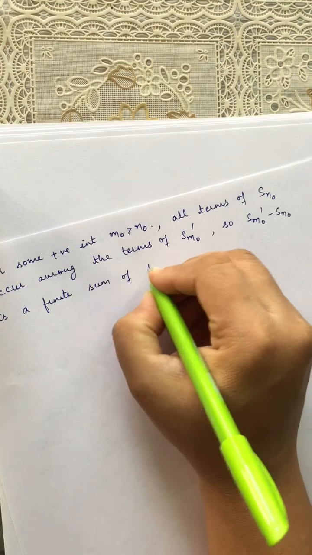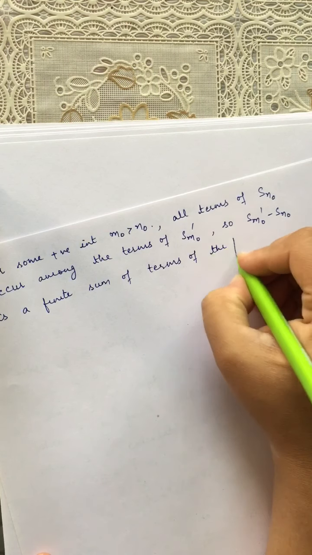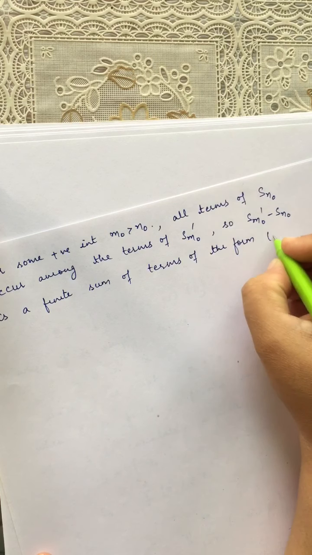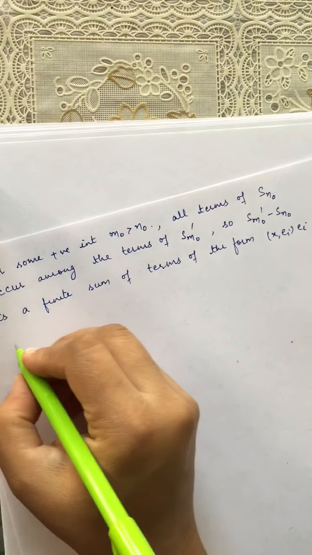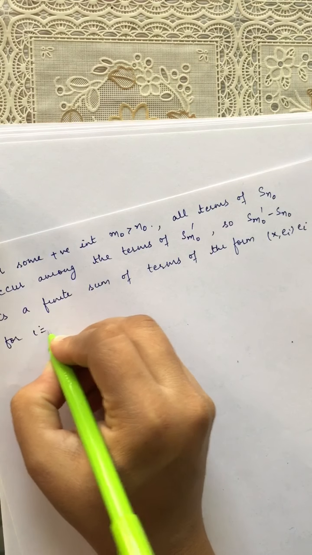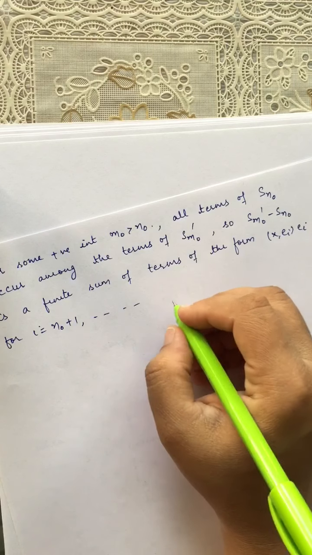of the type x_i, because this is just a rearrangement, and here i varies from n naught plus 1 up to and so on.